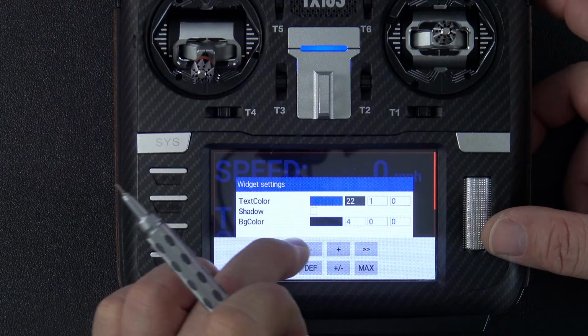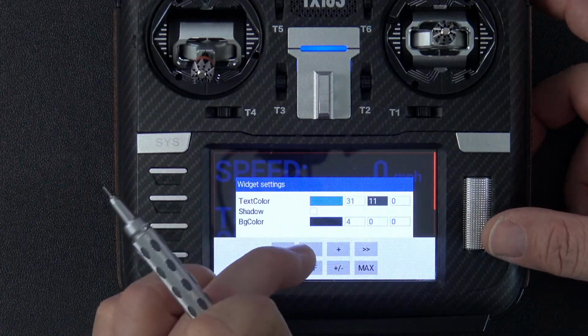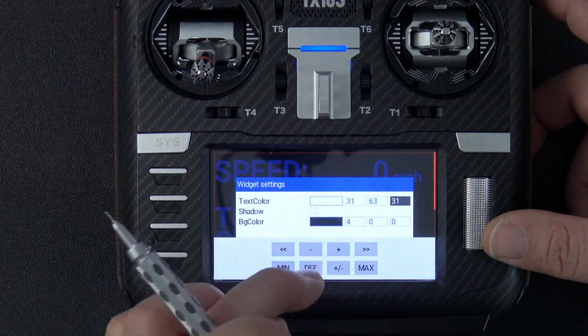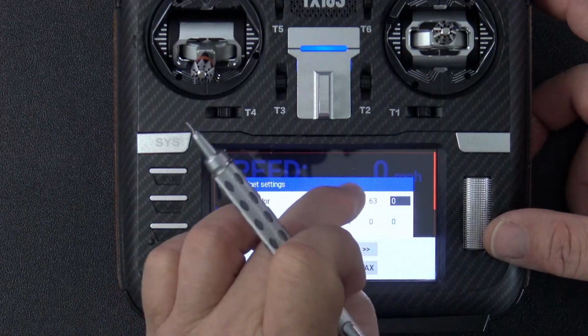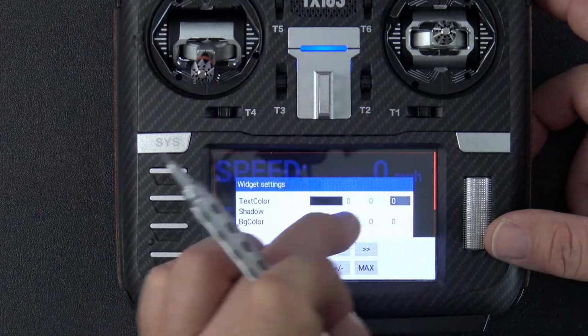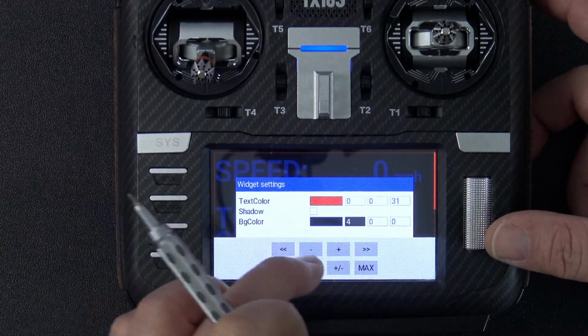So let's say, I don't know, we'll do Max Blue, and we'll do Max green. That gives you teal, and I think max red gives you white. So we could do that, or let's not do that. Let's do red. We'll take the green out, and we'll do max red. So there we go. We have red, and for the background color, let's just do white.